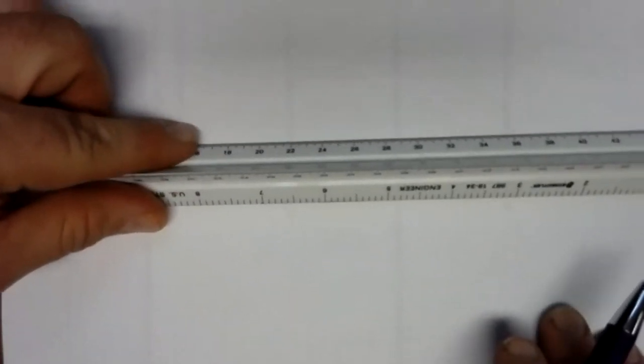Let's try one more example here. I want to show what happens when we've got, let's say, 3 vectors to deal with, and then we'll take a look at vector subtraction. So let's take something that looks sort of like this.